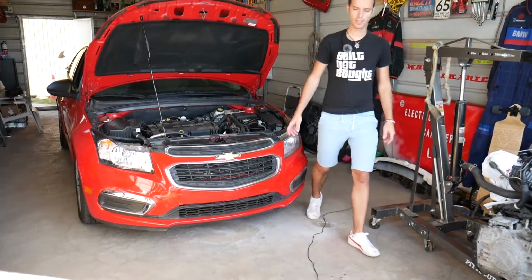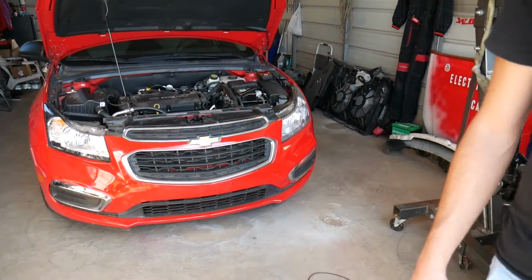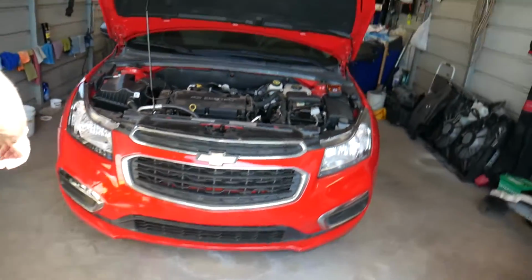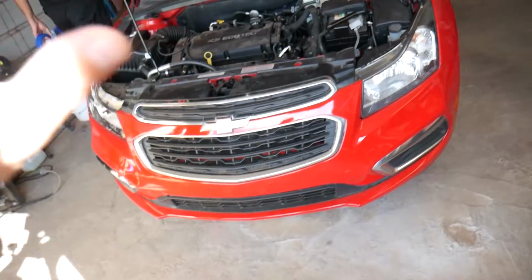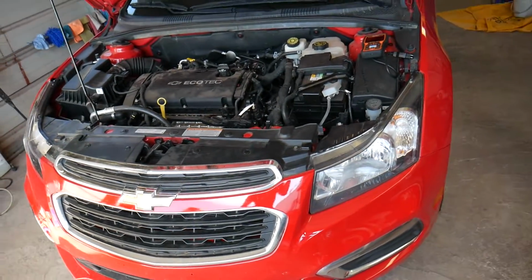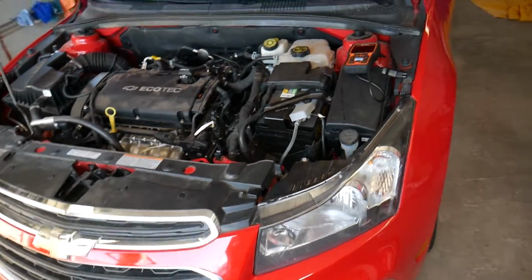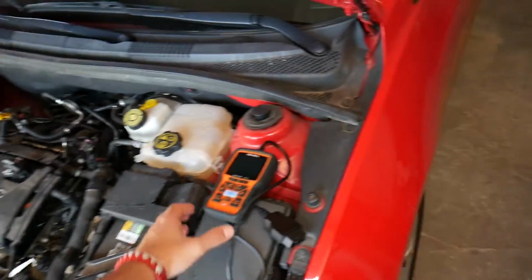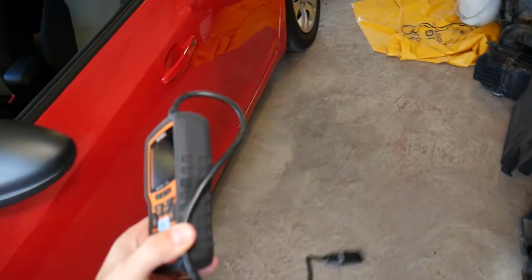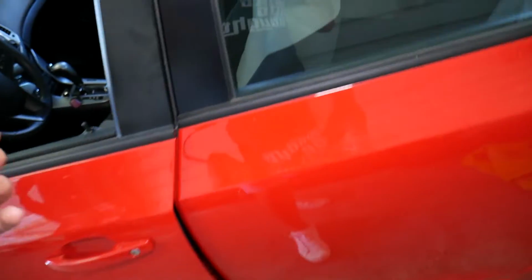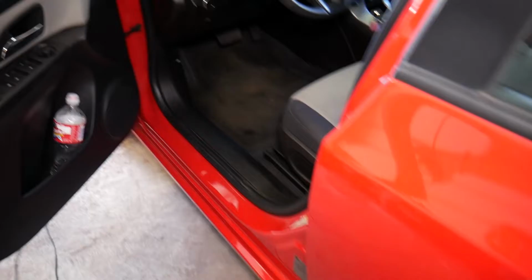So we have a 2015 Chevy Cruze, and it doesn't matter if you have a 4-cylinder, 6, or 8-cylinder, the procedure is practically the same to fix that problem. Just the repair may differ a little bit in what you need to remove and replace, but practically it's related to fuel injectors. I'm going to start the car and explain some of the symptoms you may experience in your car: misfiring, and not having enough power.